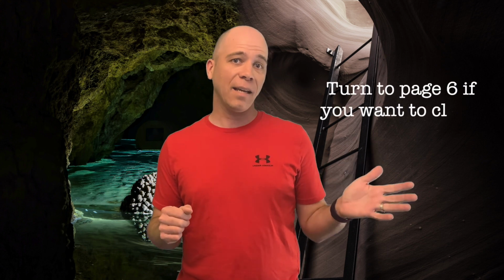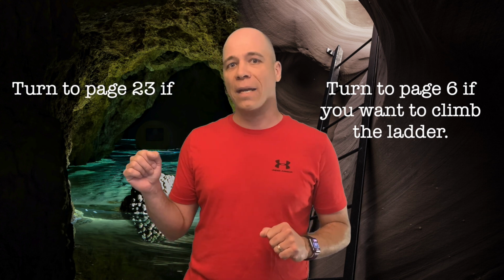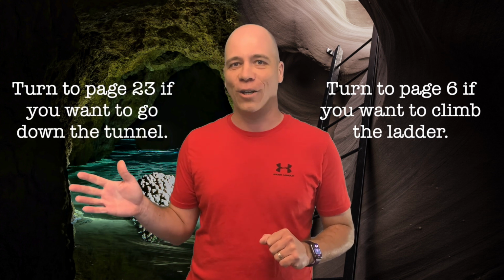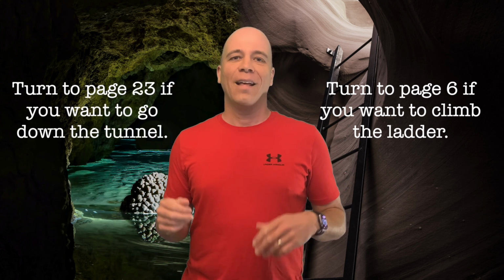Depending on your choice, the book would instruct you to turn to a certain page. Turn to page 6 if you choose the ladder. Turn to page 23 if you want to go down the dark tunnel. This was a completely new and fun way of reading.